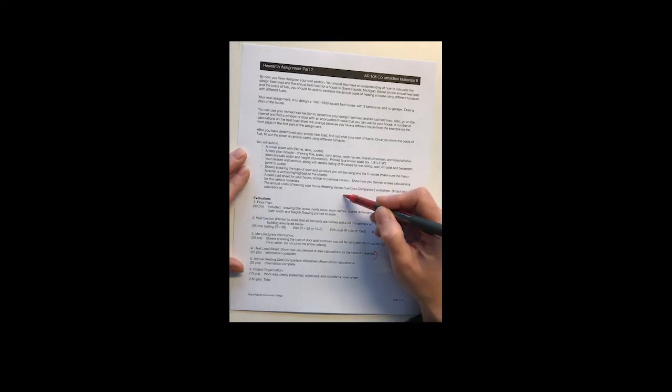So if you had a house that was configured in a square or a rectangle, I would need the overall dimensions here. If you're developing a plan that had an irregular configuration, you would need to give me all of those dimensions for the various sides.